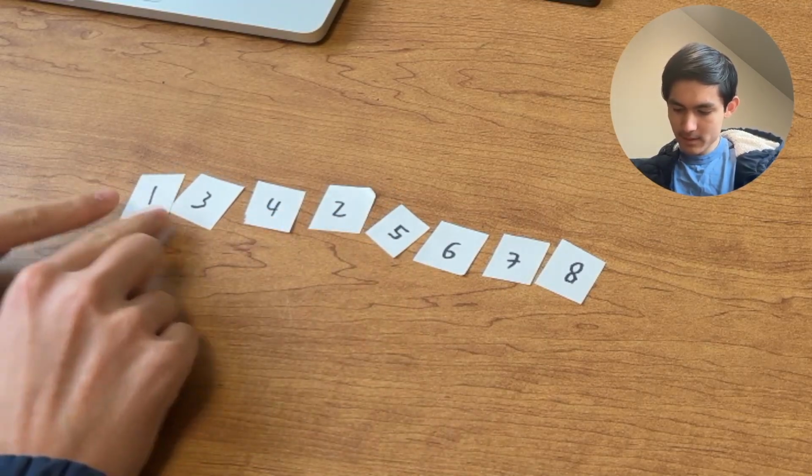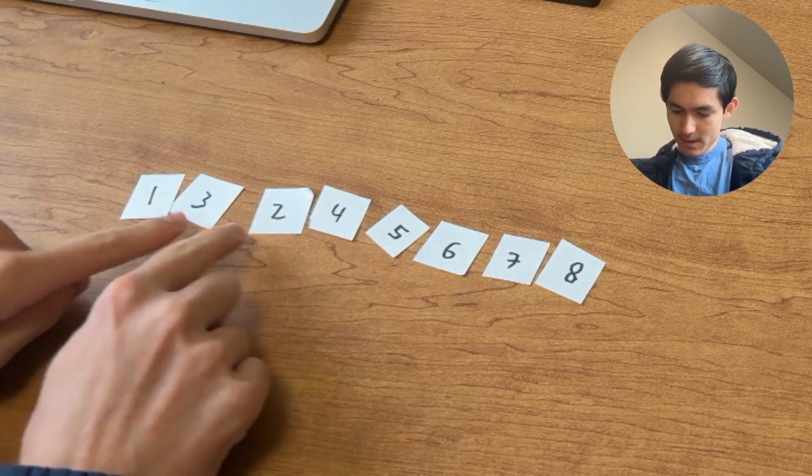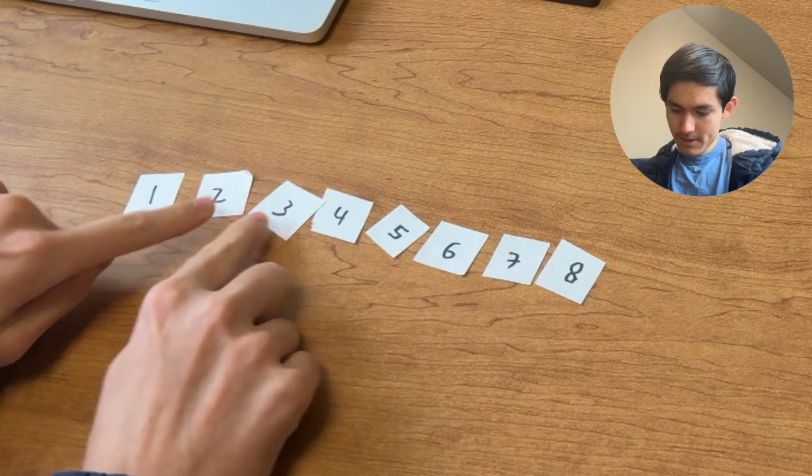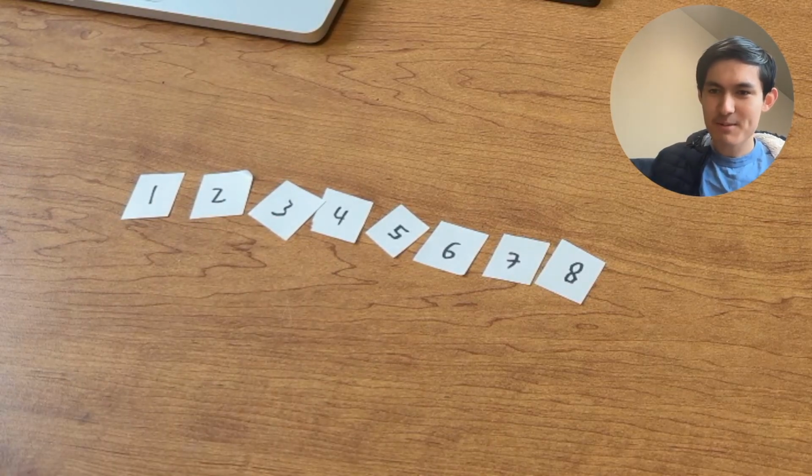All right. This is good. This is good. We should swap. This is good. This is good. Or this we should swap. All right. This is good. This is good. So that's what BubbleSort would do.